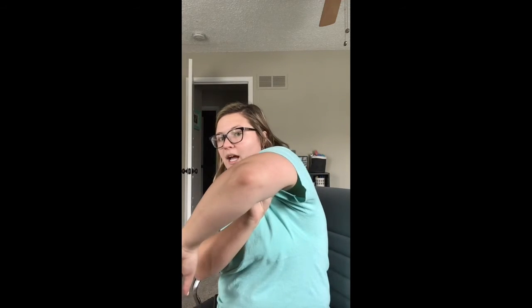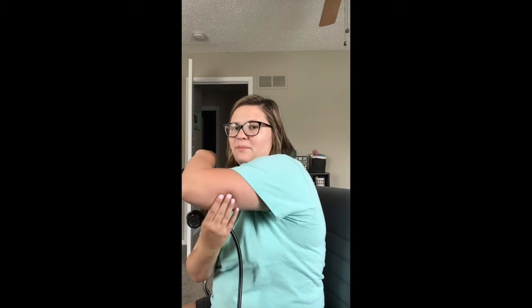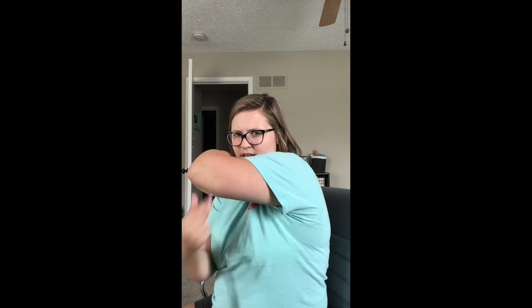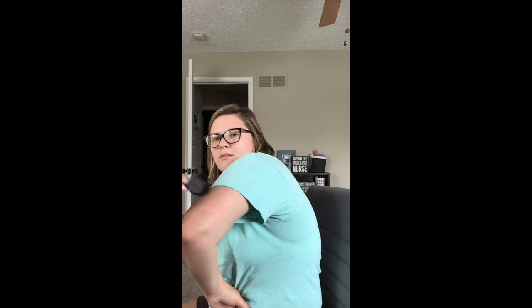And then the tricep one. You should be holding your patient's arm when you're testing it, so you should have them totally relaxed. And I think that's another reason why I couldn't elicit mine, because I don't have anyone to hold my arm. So let's pretend that I'm holding my arm. This one is right in here. And if my arm was totally relaxed, then you would be able to see that tendon reflex. But like I said, it's really hard to do when you don't have your patient relaxed.